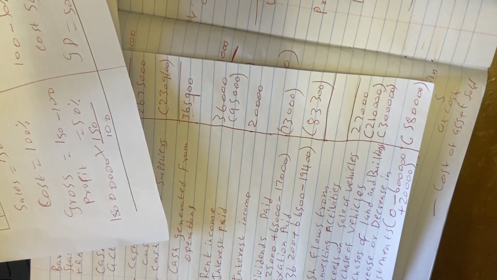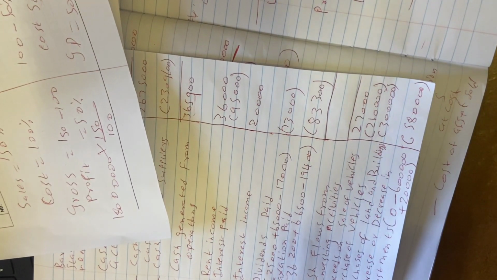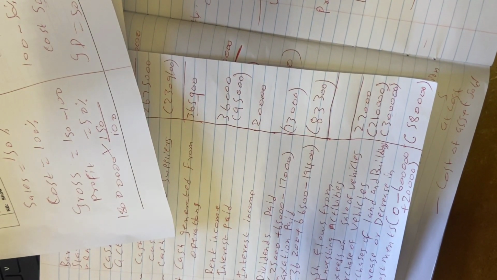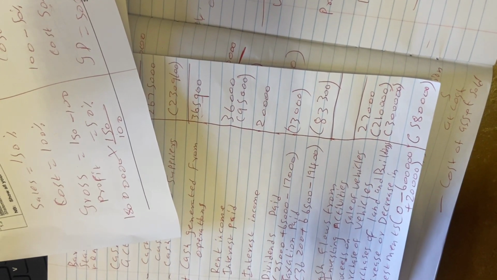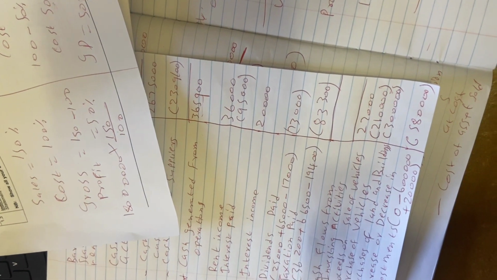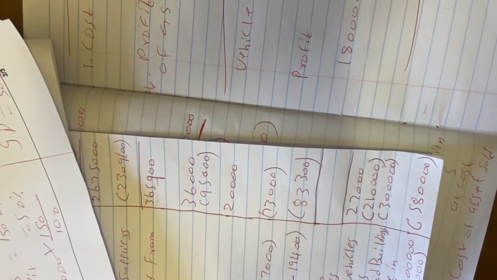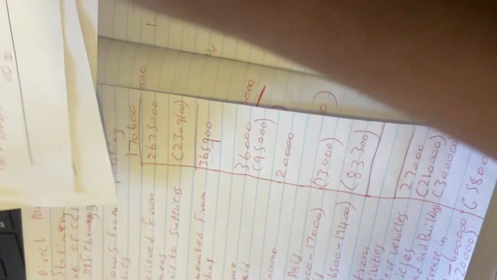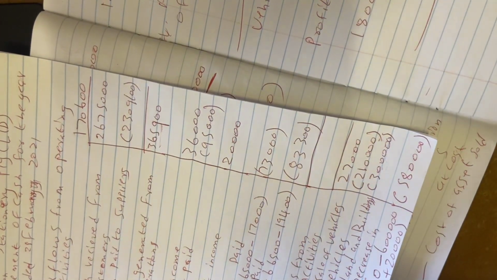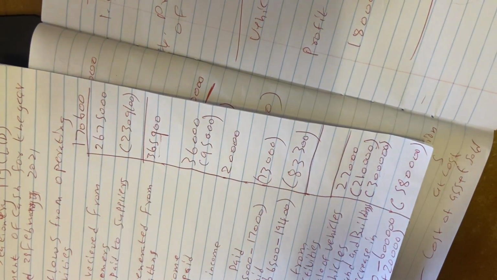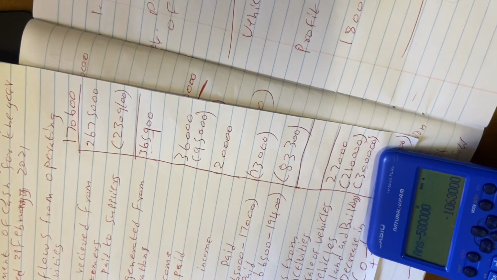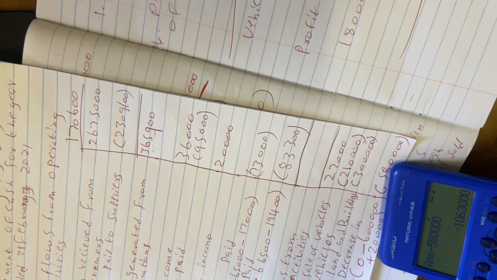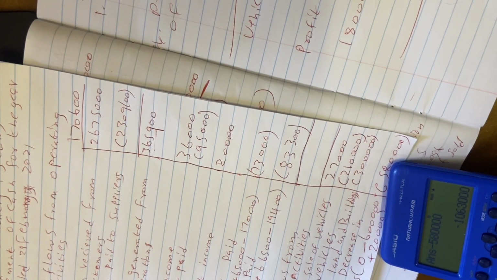It's only these ones. You're going to have 27,000 minus 210,000 minus 300,000, then minus 580,000. Let me see. We have 300,000 for extension of buildings, we have negative 580,000 for investment property.